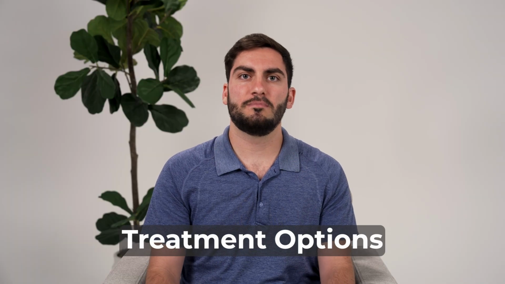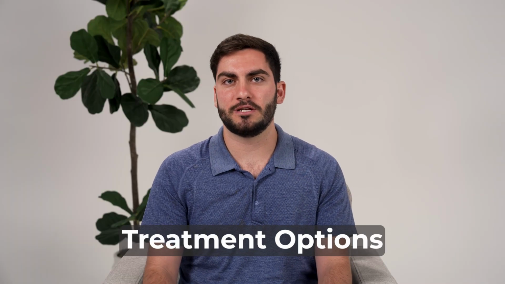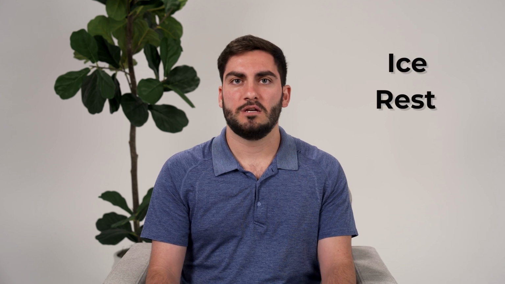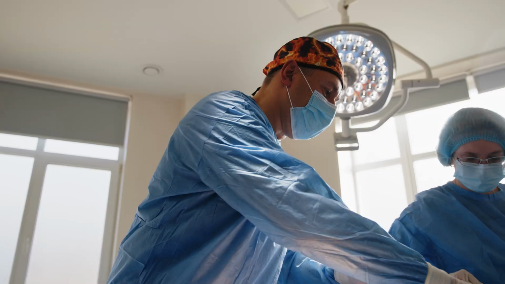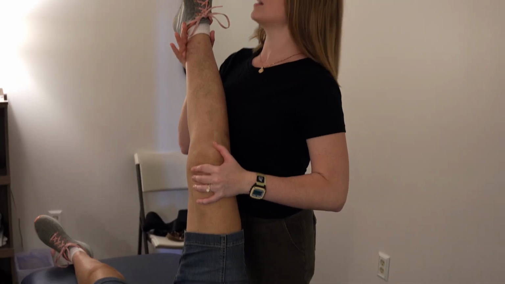Treatment for tendonitis typically aims to reduce pain and inflammation and promote healing. Common treatment options are ice, rest, and non-steroidal anti-inflammatory drugs like ibuprofen. Sometimes, a stronger approach, such as physical therapy, injections, or surgery may be needed. A physical therapist can assess your specific needs and make a tailored plan to improve your strength, flexibility, and function in the affected area. Platelet-rich plasma, also called PRP, or corticosteroid injections may be used to reduce severe inflammation.